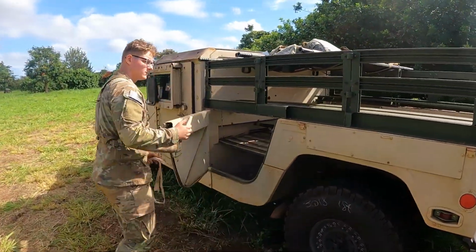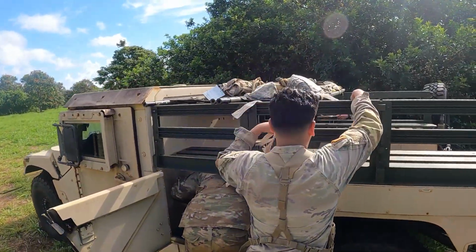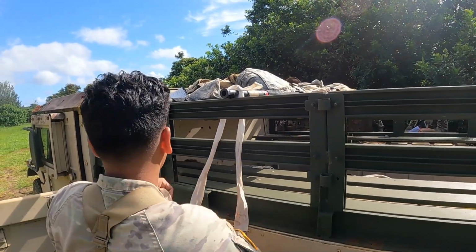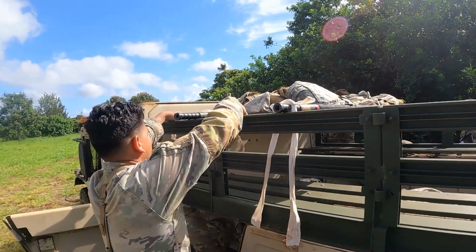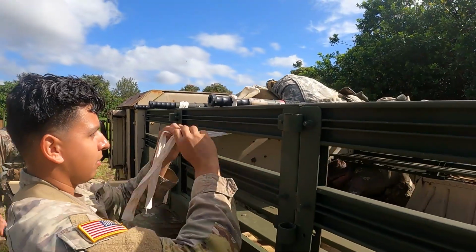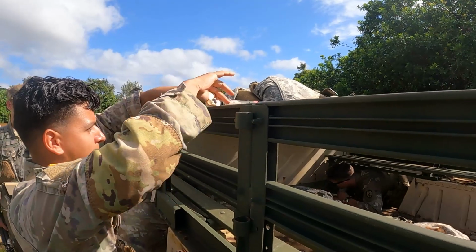If y'all want to come closer, split in even teams and go on each side to see how they tie it down. There's a specific way that you're supposed to tie it down to the sideboard and onto the floor of the cargo bed. This will be the last step of your step 3.